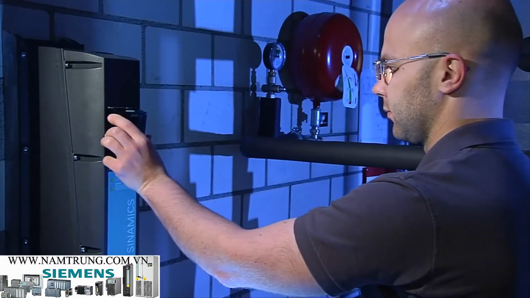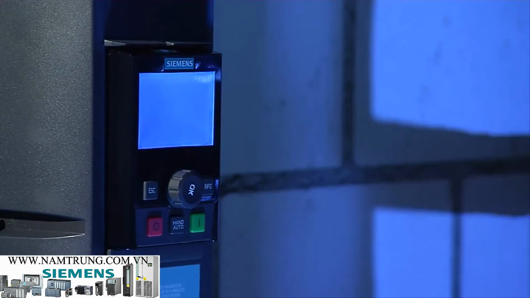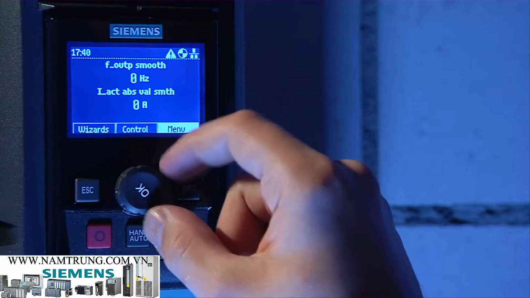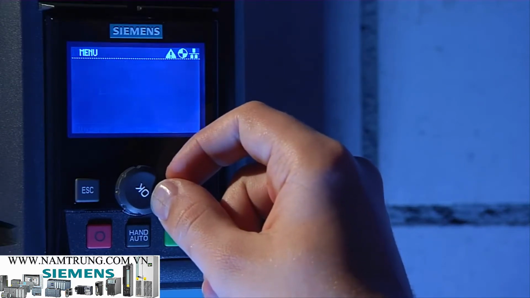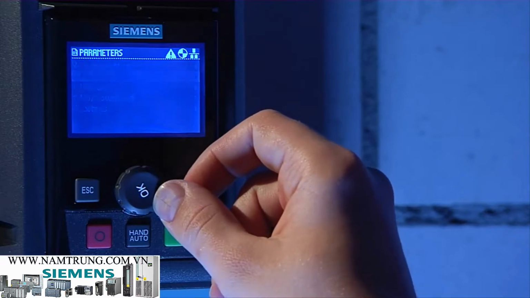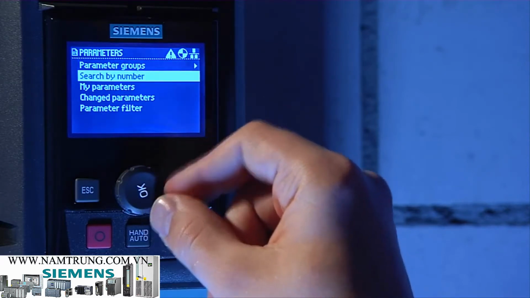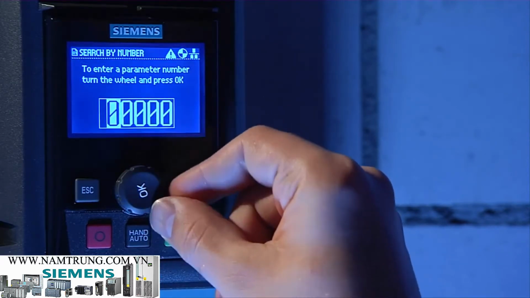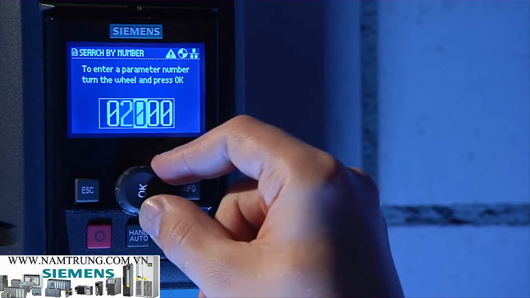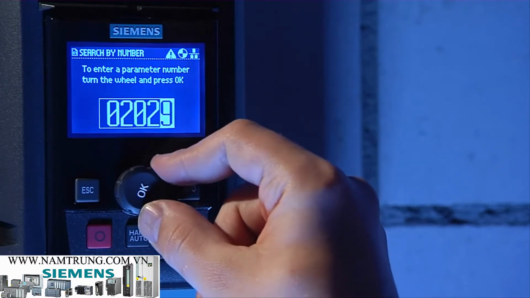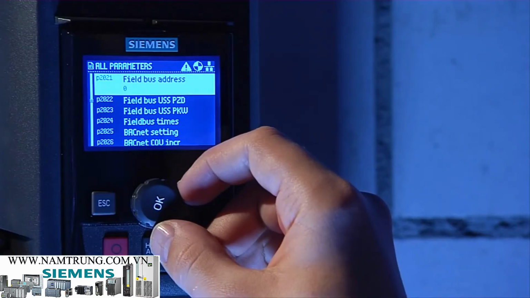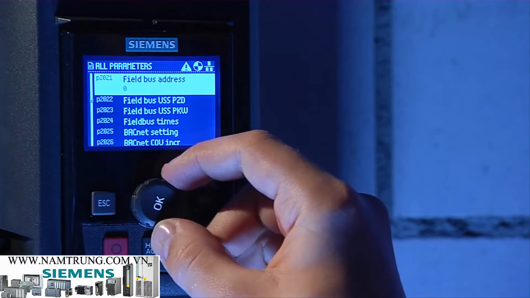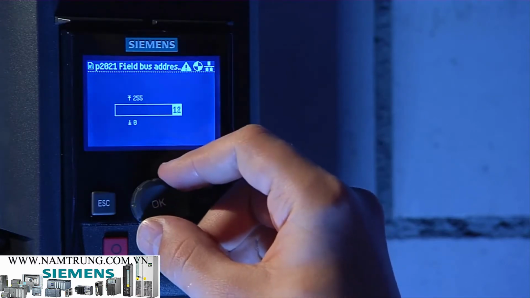To continue configuration, clip the IOP back on and allow a few seconds for the IOP to start up. Navigate to Menu, Parameters, Search by Number, and search for P2021. Press OK to enter the parameter setting and then select a Modbus address. 0 is an invalid Modbus address.